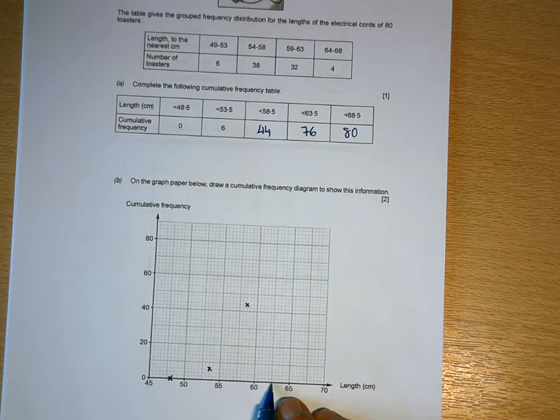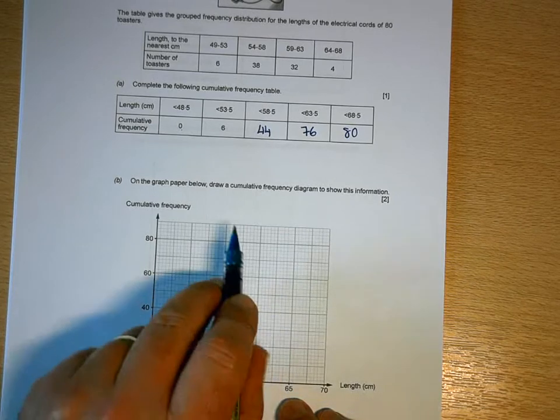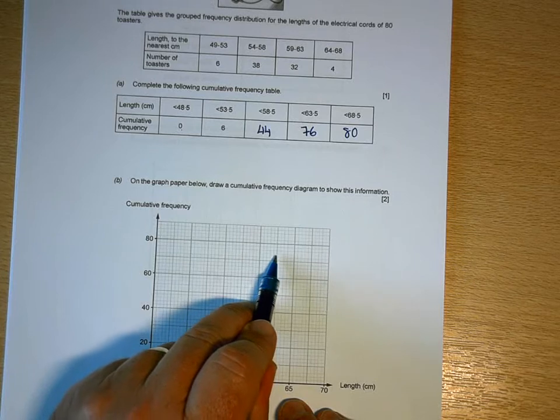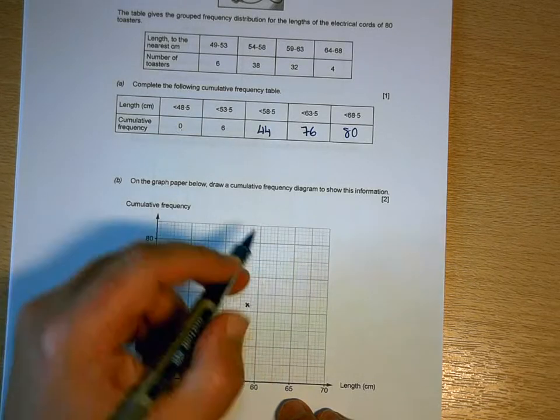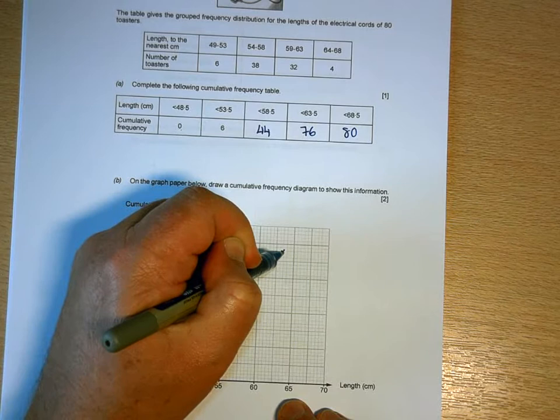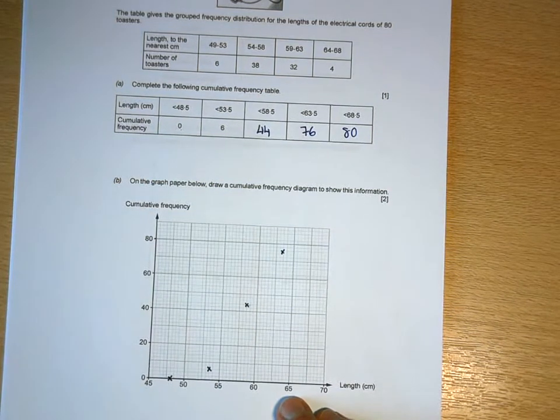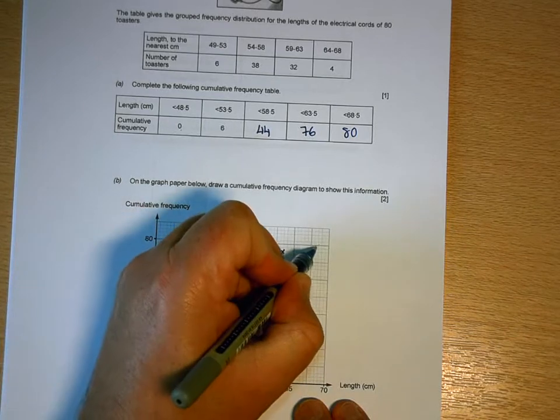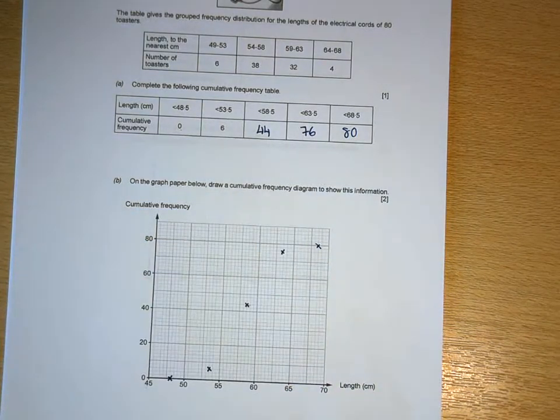63.5 is 76. 62.5, 2 squares along. That's 70. 2, 4, 6, 2 squares along is there. And finally 68.5 is 80, which will be there. So those are the points.